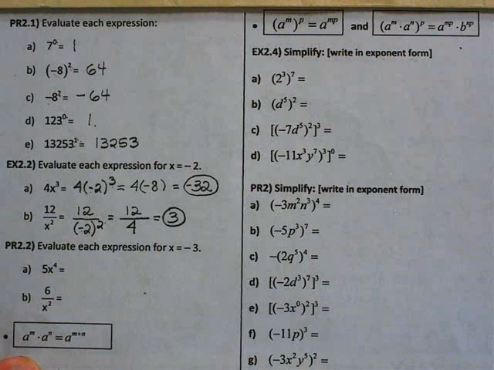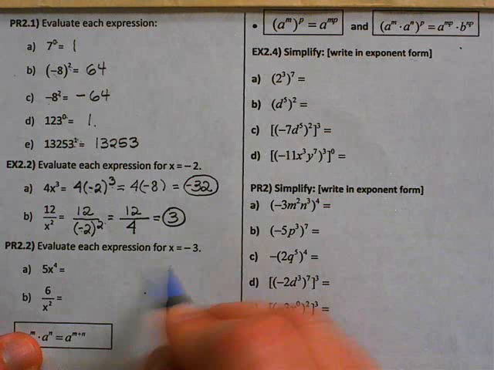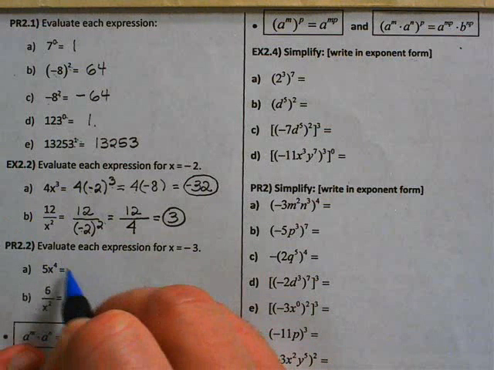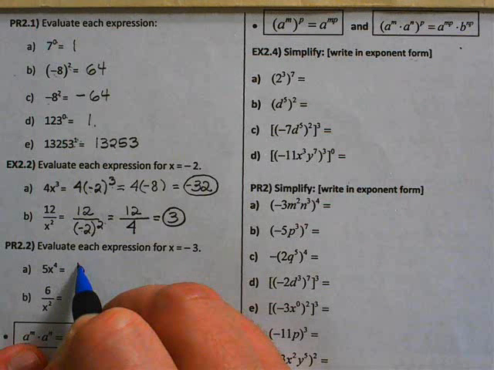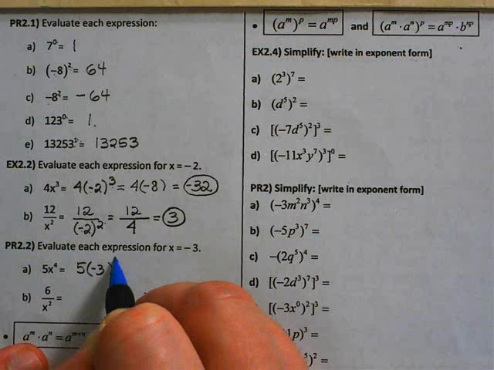Okay, again, stop the video, try these practice problems, and when you finish, restart the video so you can see if you got the right answer or not. So go ahead and stop the video now. Okay, welcome back. Let's see what you got for the practice problem 2.2. Basically, you're going to substitute. So let's put parentheses. Remember, anytime you substitute, put parentheses.